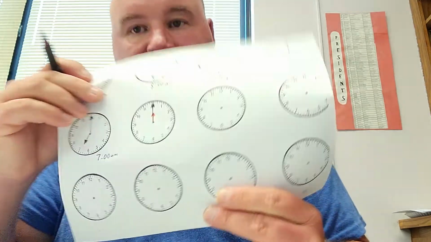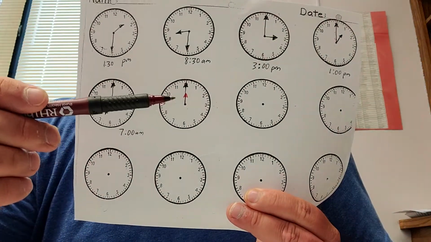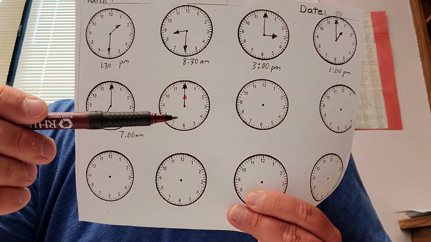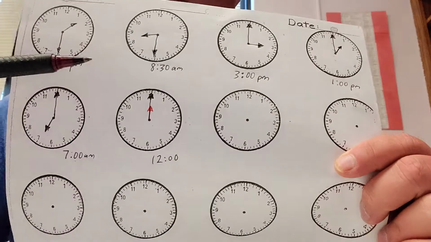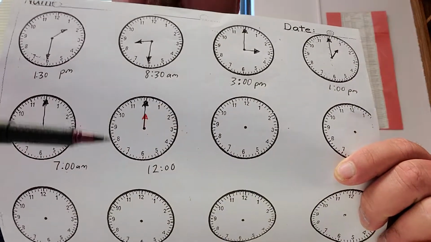As you see, both of those are pointing to the 12. That would make 12 o'clock. I have to turn the lights back on real quick. There we are. Both hands are pointing to the 12, so that would be 12 o'clock.